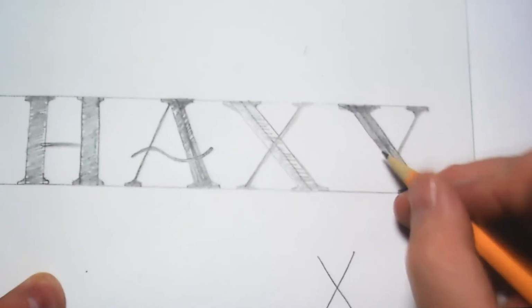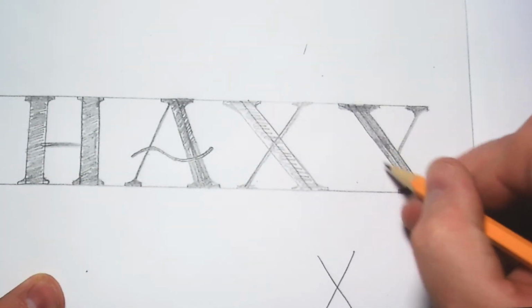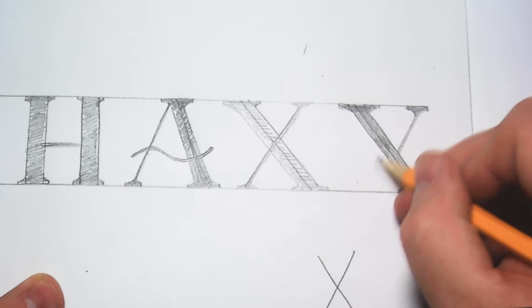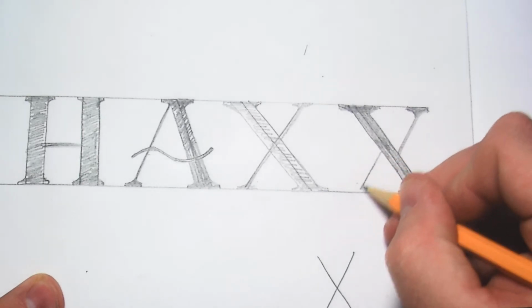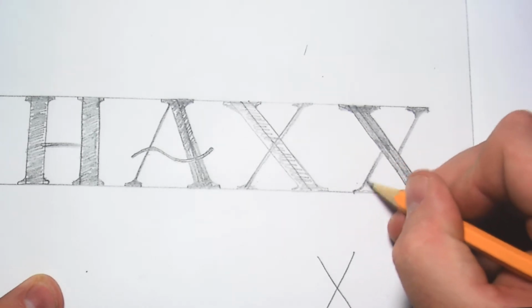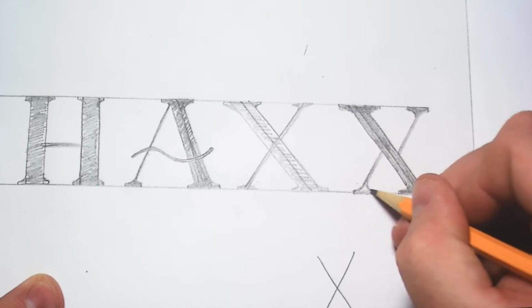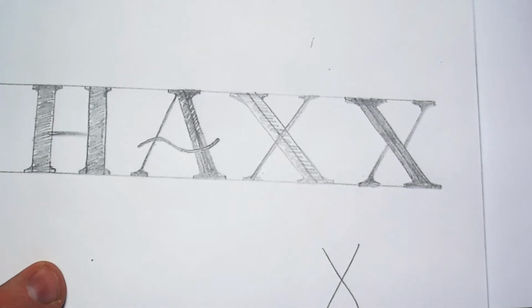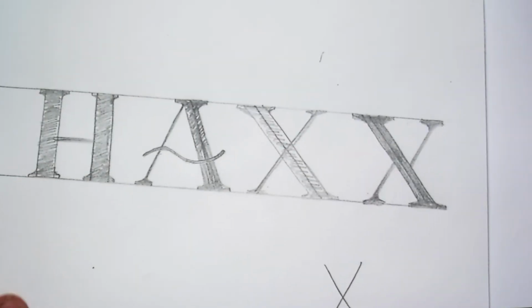And instead of coming this way with it, I'm going to come right about over here. And again, just thick enough to support the serif. There I go. And check that out. That's a whole different kind of X, but it's still an X.